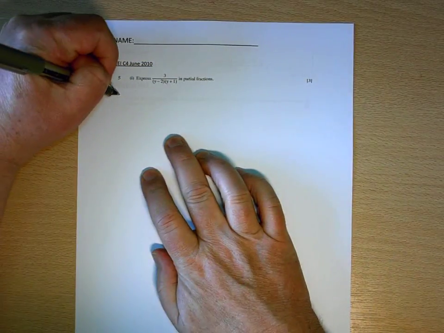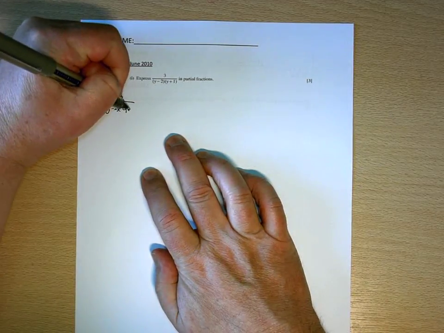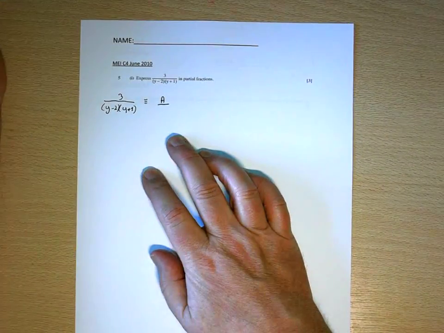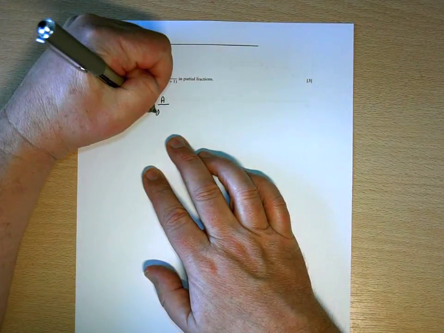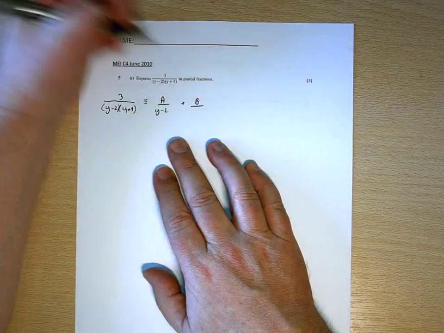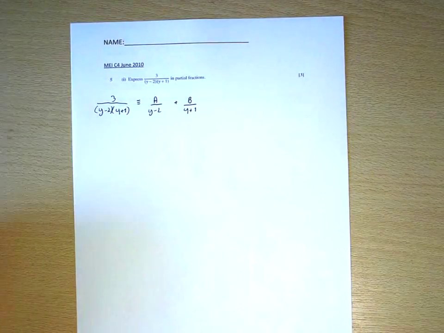So that is a straightforward equivalence where we have that being equivalent to a constant over y minus 2 plus another constant over y plus 1.